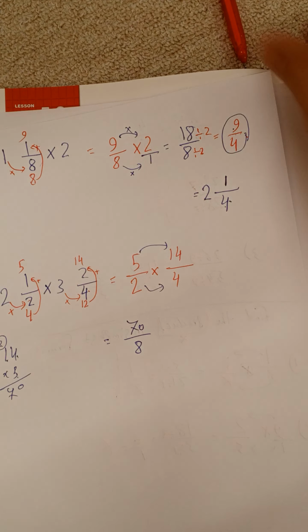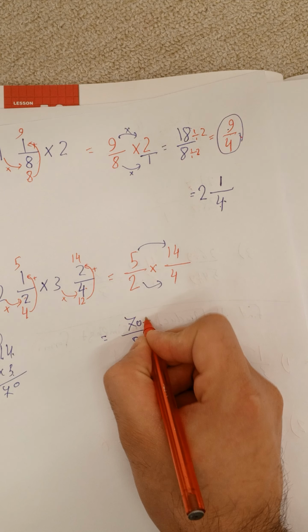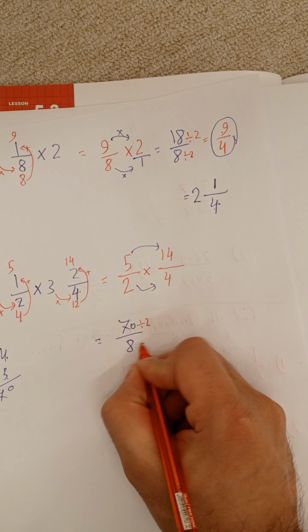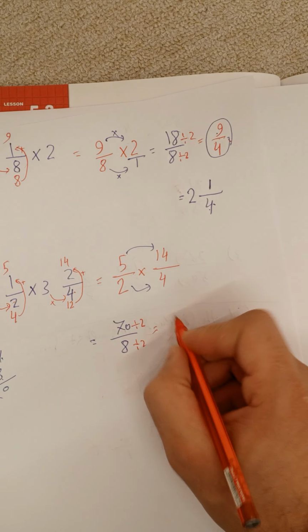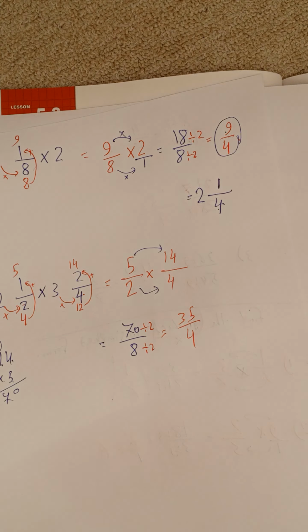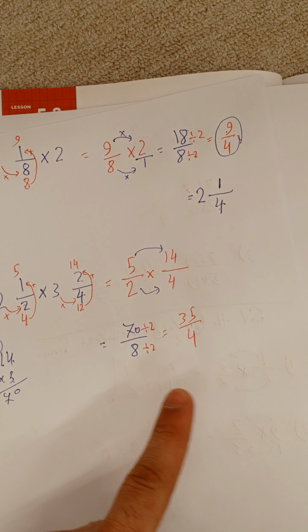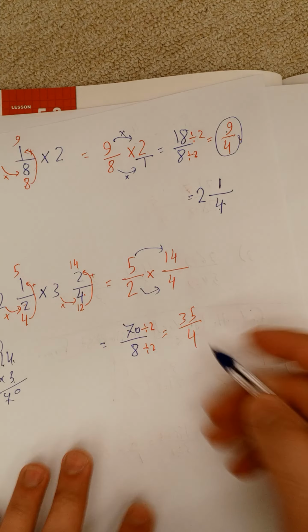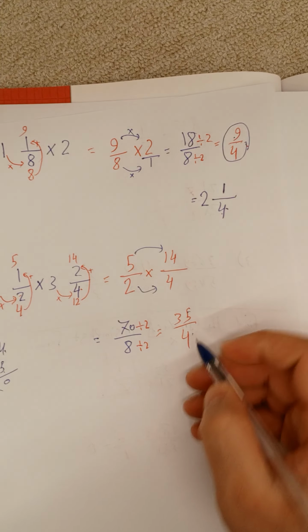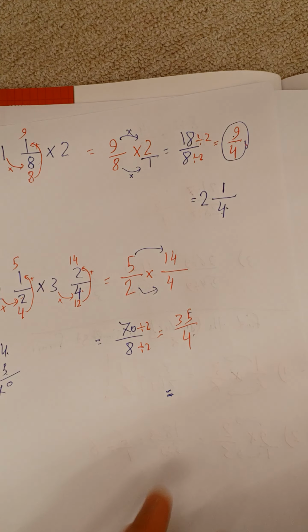Simplify it first. Divided by 2. 70 divided by 2, yes we can, the last digit is even, or we can say 2 times 35 is 70. So it's going to be 35 out of 4. Okay, now look at this one. Can we simplify it anymore? We cannot simplify it, but we can see this top number is bigger than the bottom number. We're gonna change it to the mixed number, I mean the whole number and the fraction.